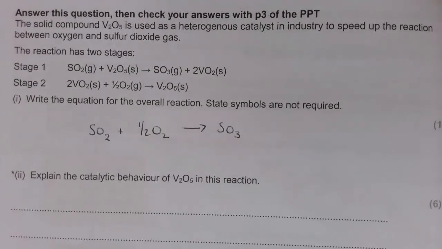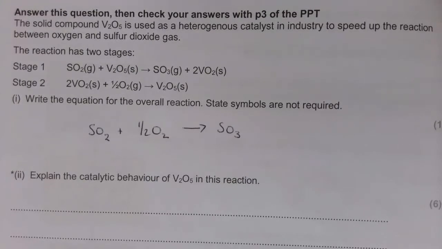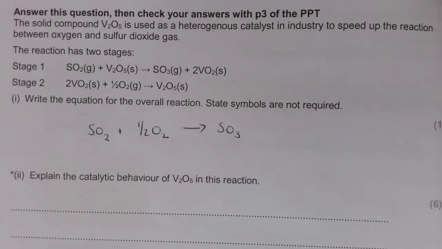So this was an exam question from a couple of years ago where it asks you to write the overall equation and, for 6 marks, explain the catalytic behaviour of the V2O5 in the reaction. So what I'd like you to do now is to pause the video and have a go at explaining that catalytic behaviour.